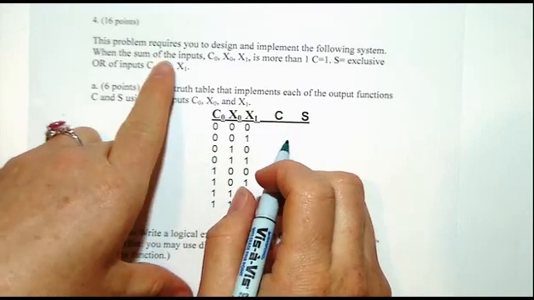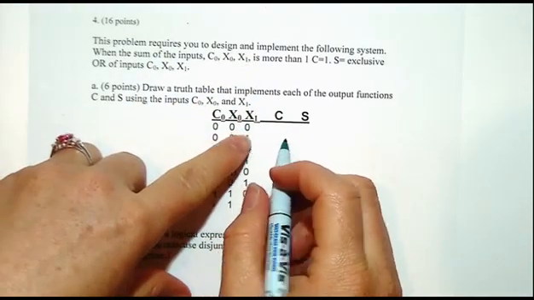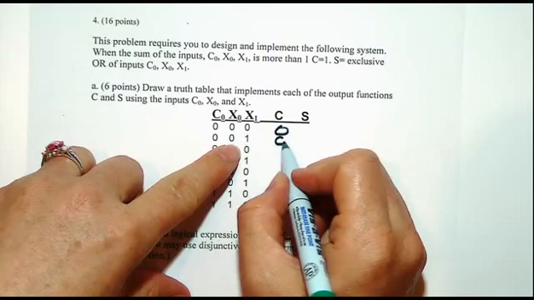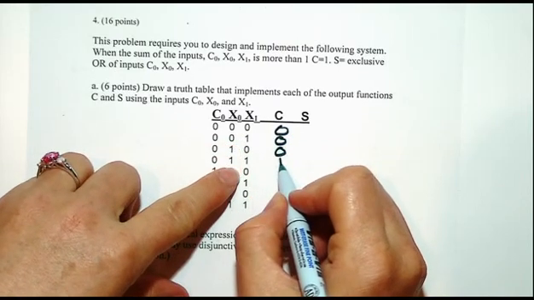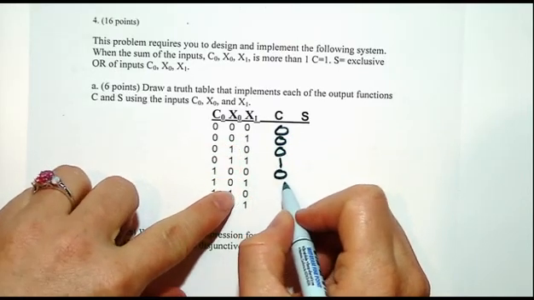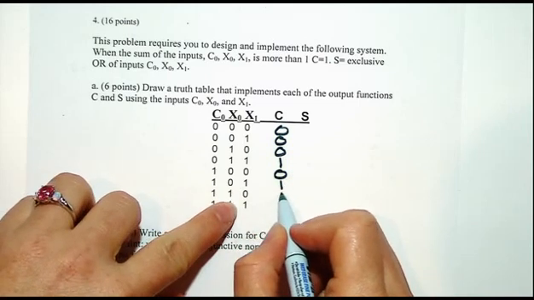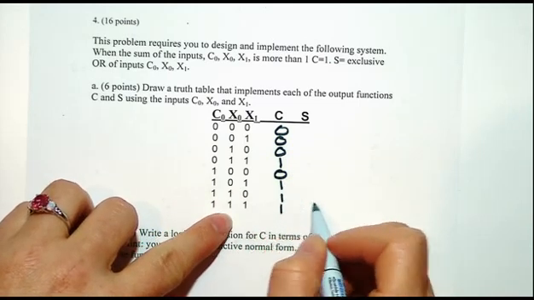Okay, so it says when the sum of the inputs is more than 1, so I just add these. That's not more than 1. That's not more than 1. That's not more than 1. That one is because it's 2. That's not. That one is. That one is. And that one is.